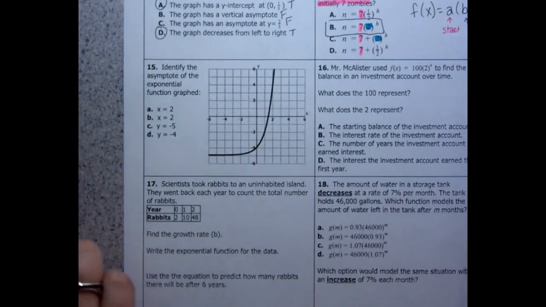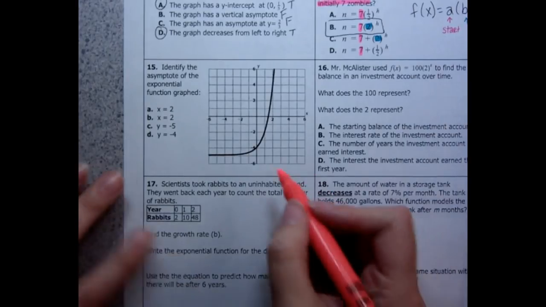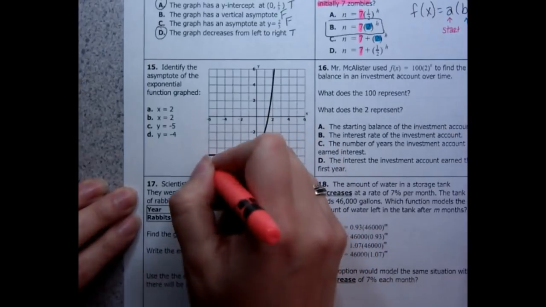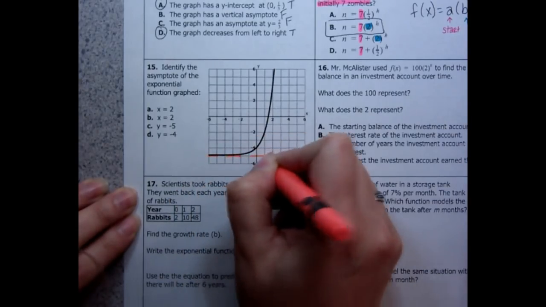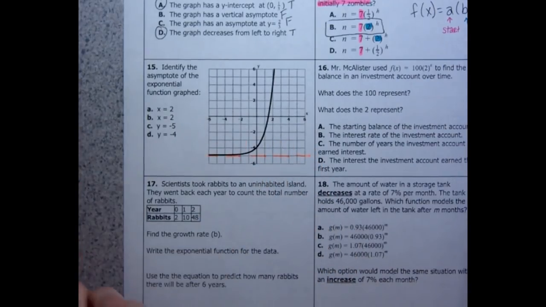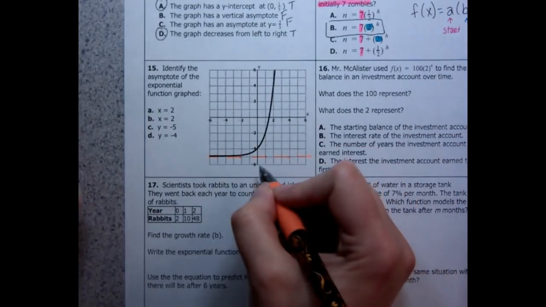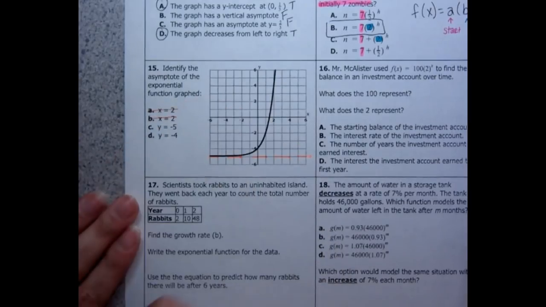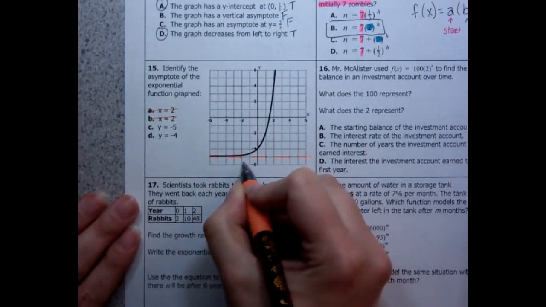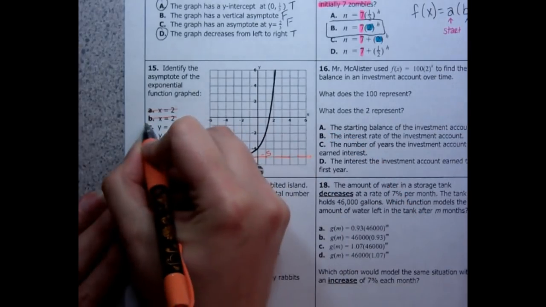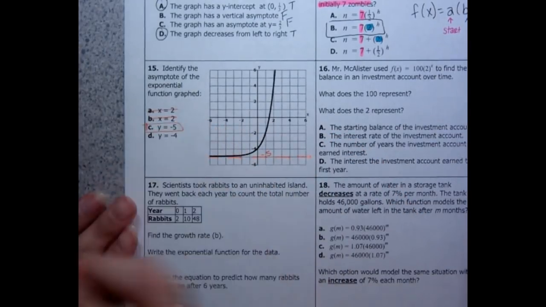All right, 16. Identify the asymptote. This is just looking. So we said it's always going to be horizontal. It's right here. So it's going to keep getting closer and closer and closer as it goes this way, but never touch it. So what am I at there? What number and on which axis? Well, this is the y-axis. So these 2 are out. And what number is that at? That is at -5. So y equals -5.